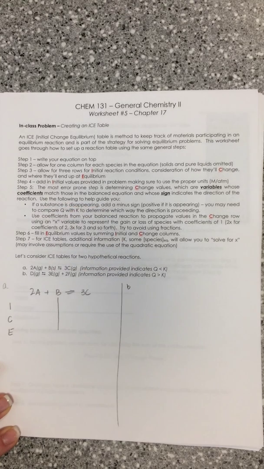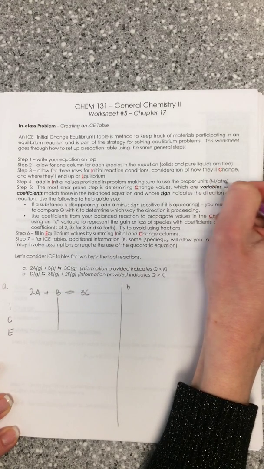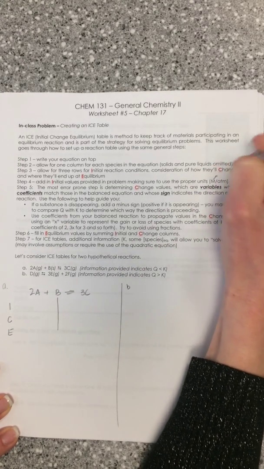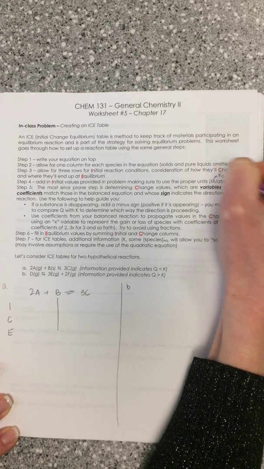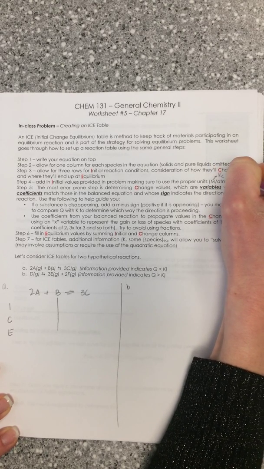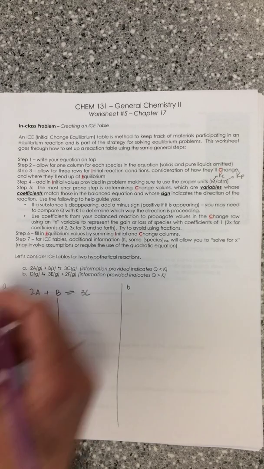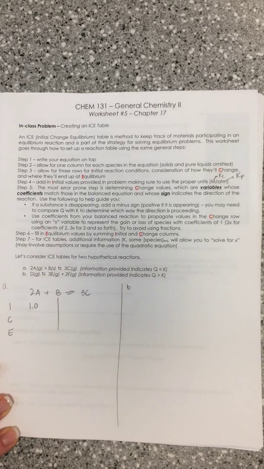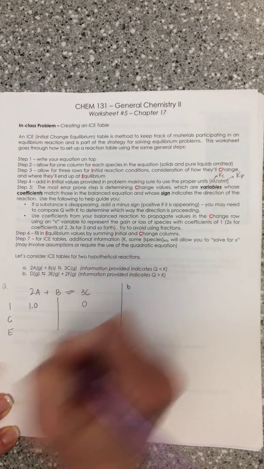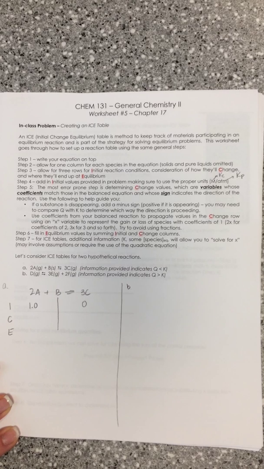The fourth step is to add in initial values provided in the problem, making sure to use proper units in terms of either molarity or atmospheres. Again, you'll use molarity if you're talking about a Kc value, and atmospheres if you're talking about a Kp value. This problem really didn't give us any amounts, so for this first reaction I'm going to assume we started with, say, 1 molar A and 0 C, no product.